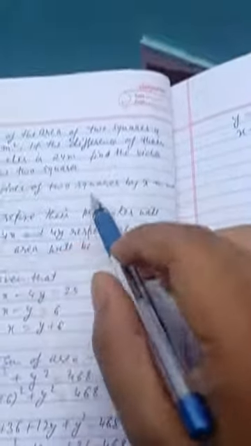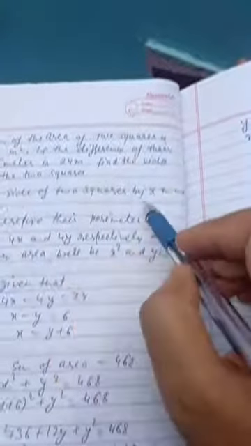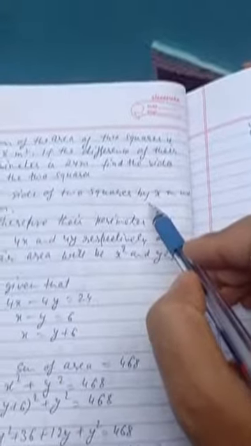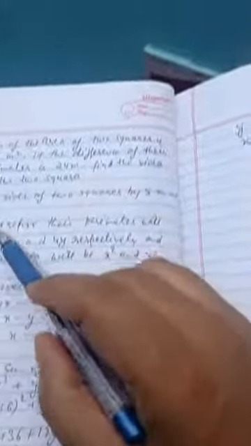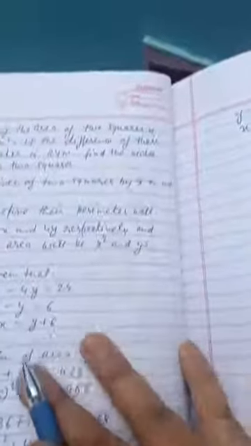Now we'll take the sides of the squares as x and y meters respectively. The larger square has x meter side and the smaller one has y meter. Since x and y are the sides of the squares, 4x will be the perimeter of the first square and 4y will be the perimeter of the second square. Also the areas of the squares will be x square and y square.